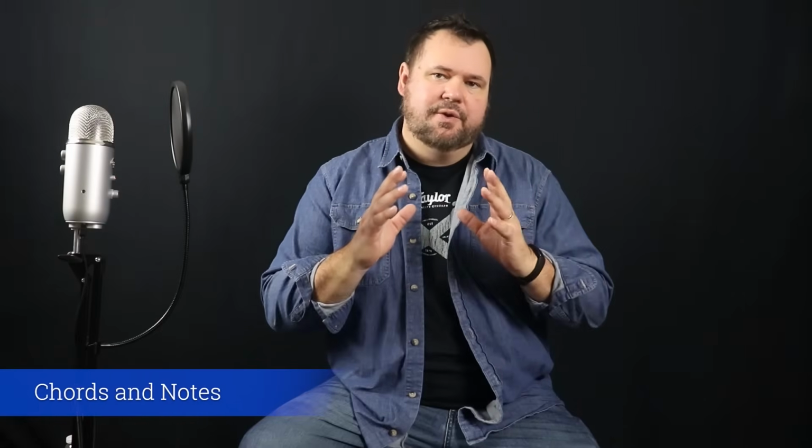In music theory, you have chords and notes. You've probably heard the terms chords and notes before, but let's talk about the difference between a chord and notes. A note is just a single string pressed down on a fret.